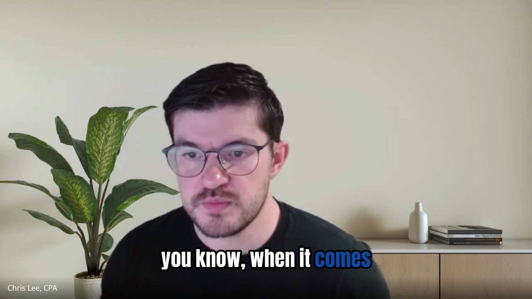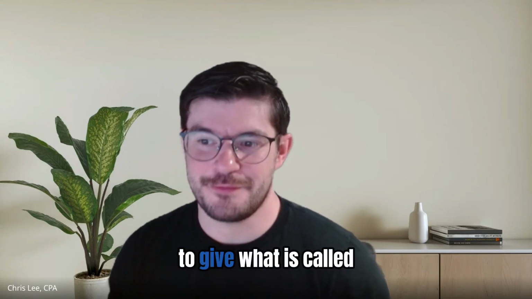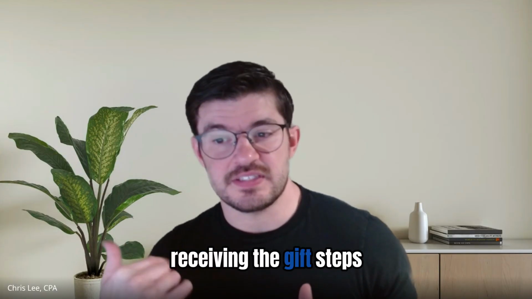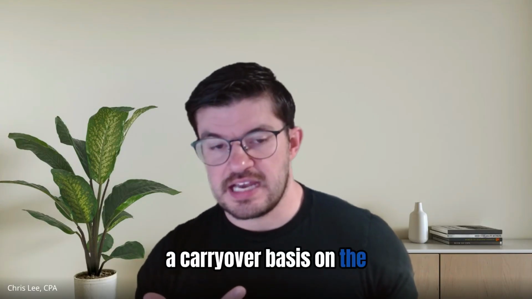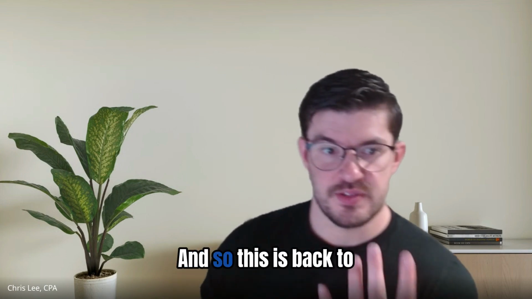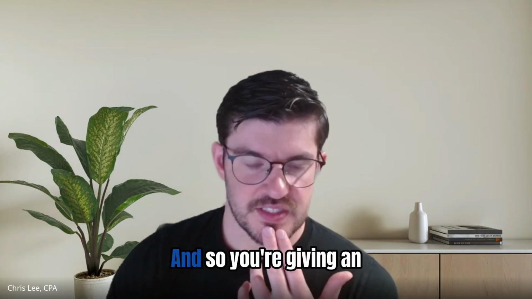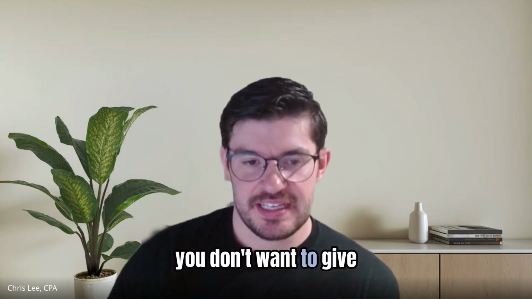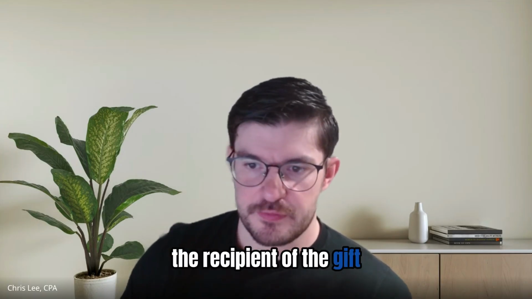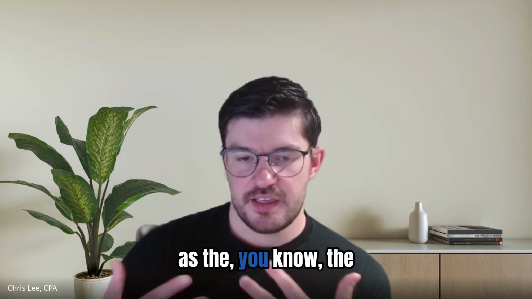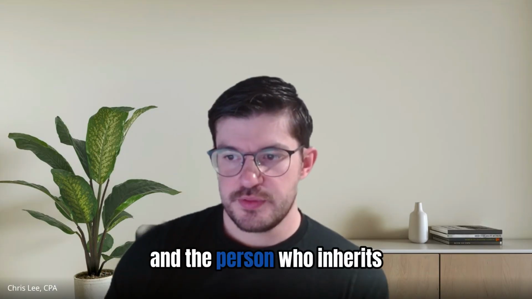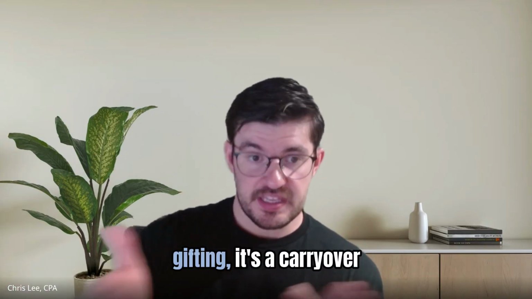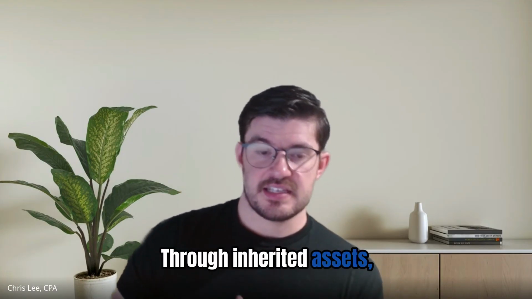On the other hand, when it comes to gifting, you do not want to give what is called already appreciated value. The reason for this is because the person receiving the gift steps into a carryover basis on the assets that you give, not the appreciated value. This is back to the classic car example at the start of this. The recipient of the gift will have the same tax basis in the property as the giftor, and the person who inherits an asset, on the other hand, gets a stepped up basis. Through gifting, it's a carryover basis. Through inherited assets, it's a stepped up basis.